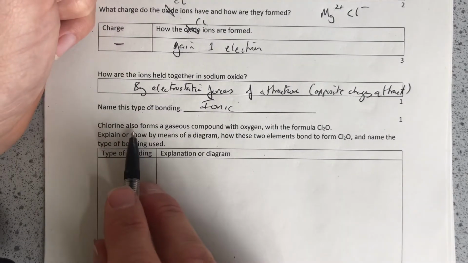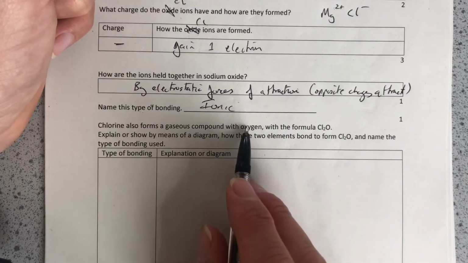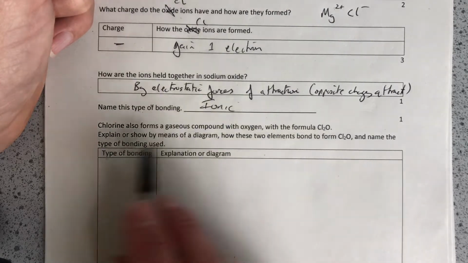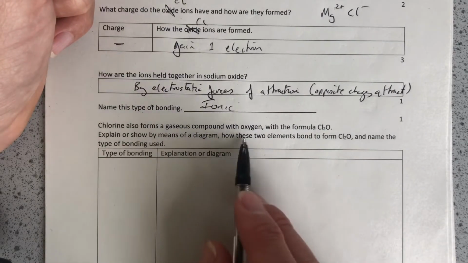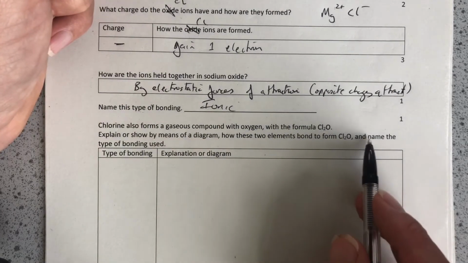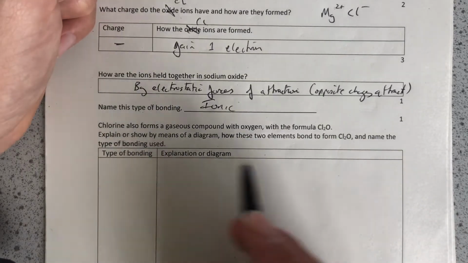Chlorine also forms a gaseous compound with oxygen, with the formula Cl2O. Explain or show by means of a diagram how these 2 elements bond to form chlorine oxide, and the name of the type of the bonding used.